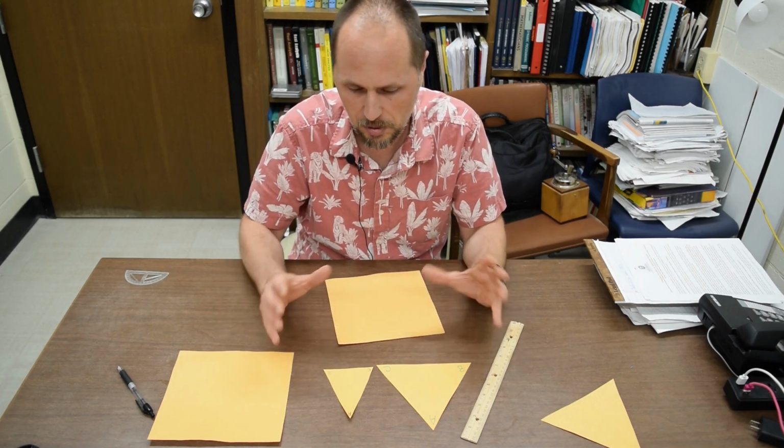So the symmetries know something about the triangle, or about the shape in general. So we're going to dig a little bit deeper into that idea in this module.